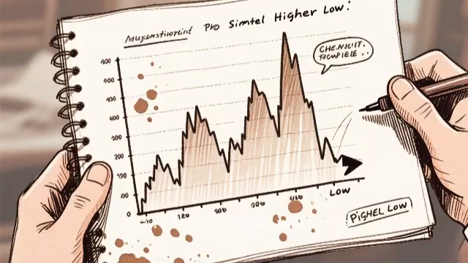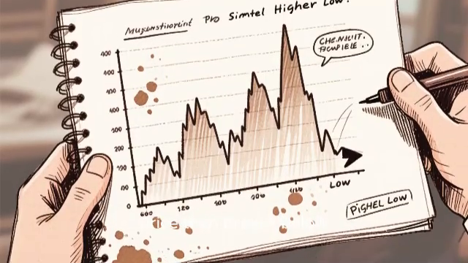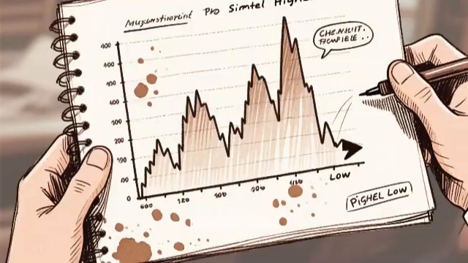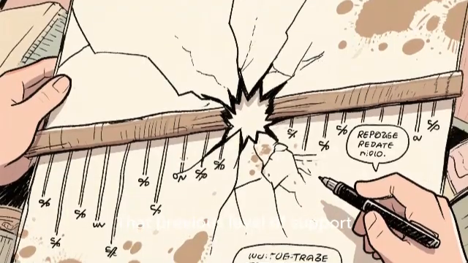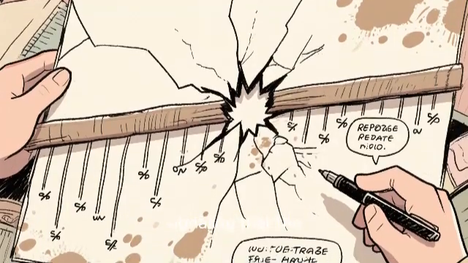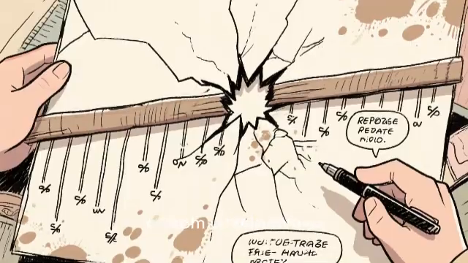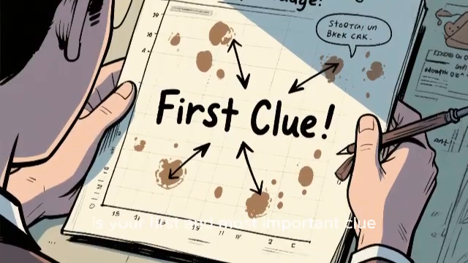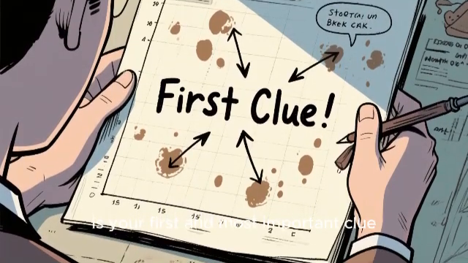The confirmation of a reversal comes when the price then breaks below the most recent significant higher low. That previous level of support has now failed, signaling that the trend has likely shifted from up to down. This break of structure is your first and most important clue.